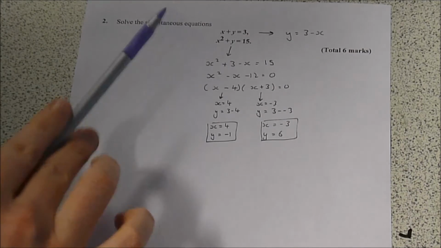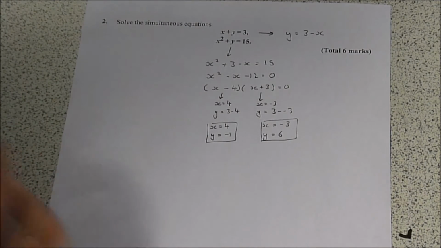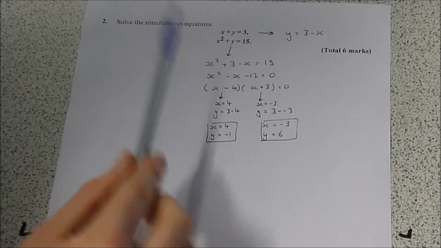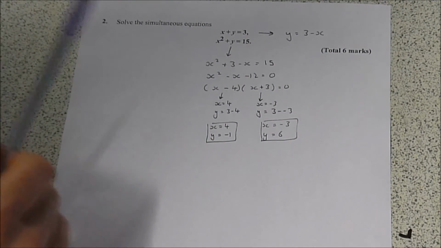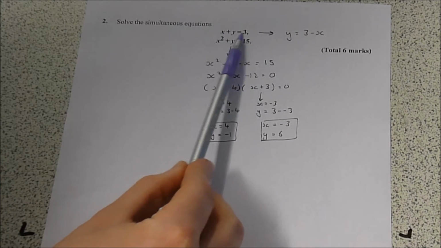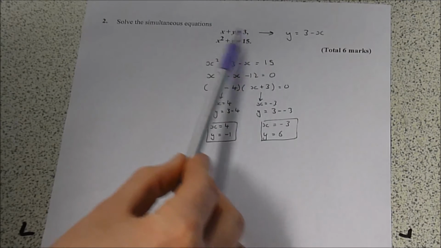Okay then, so we've got a simultaneous equation question here. Now this one's worth 6 marks. And you're not given any part 1, part 2, it just says solve them. So it's probably going to be nice numbers. Not guaranteed, but probably. Okay, so the first thing to do is to rearrange one of them to get y equals or x equals.